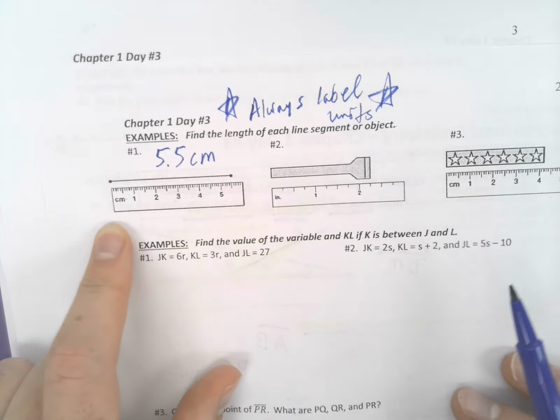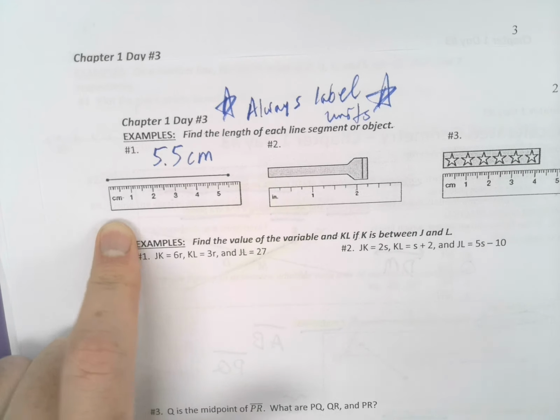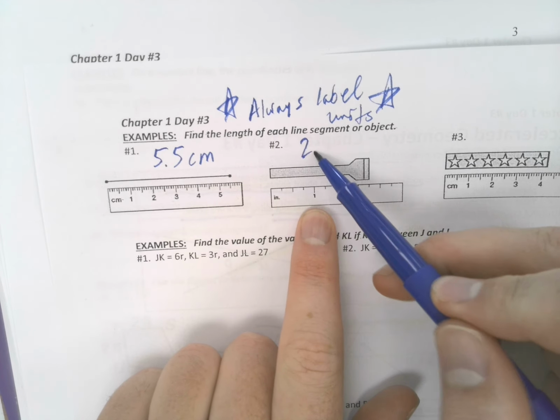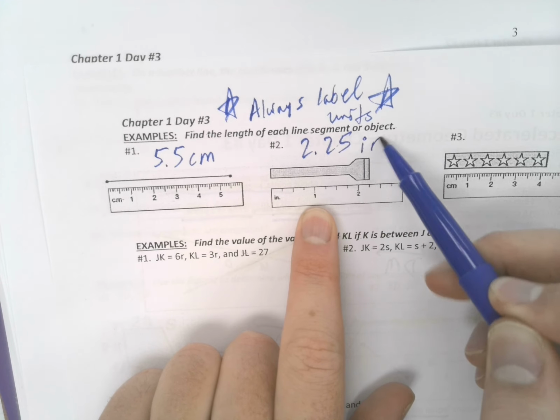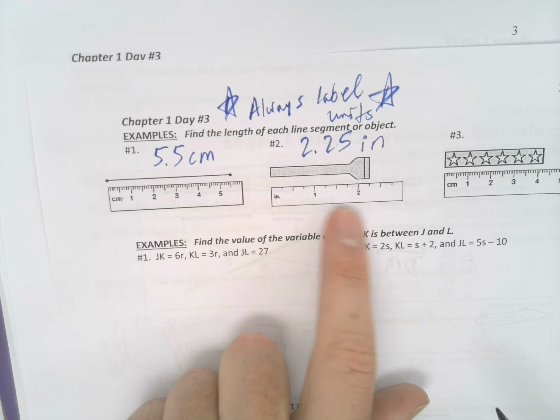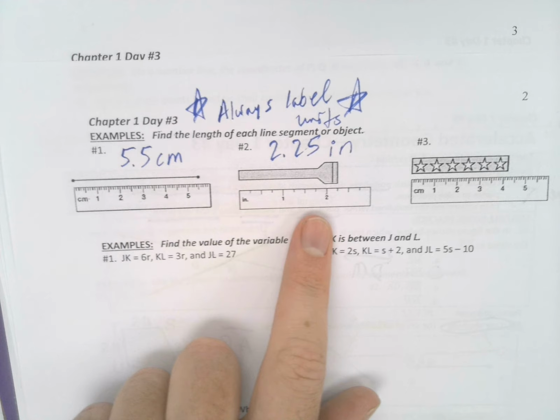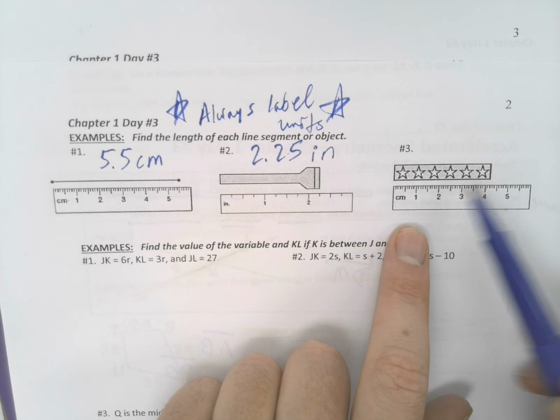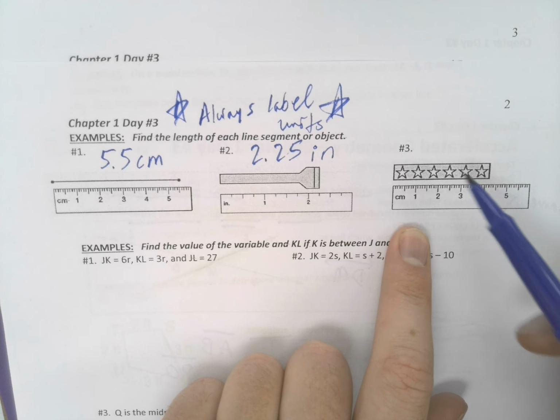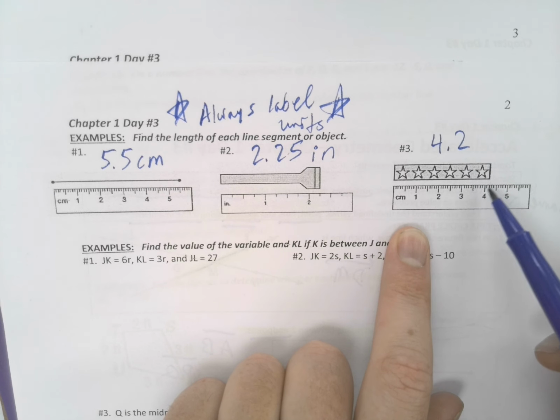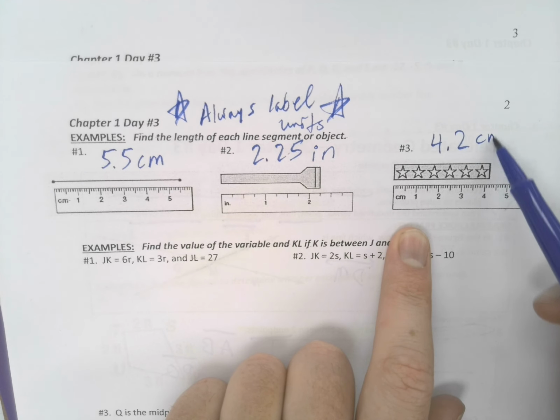I will not be able to stress that enough moving forward. Always label your units. We've got 2.25 inches for this flashlight beside the ruler. And then for this band of stars, looking like we've got 4.2 centimeters.